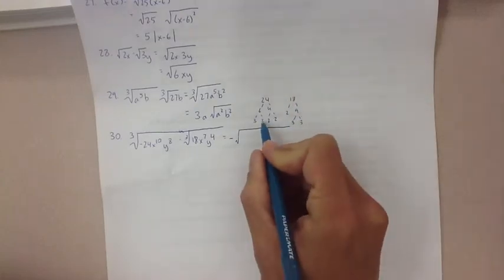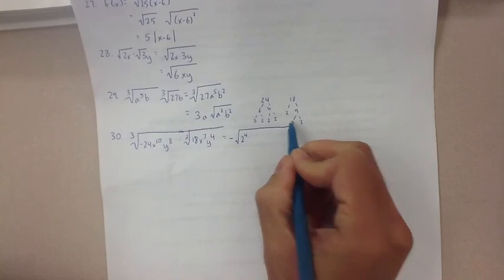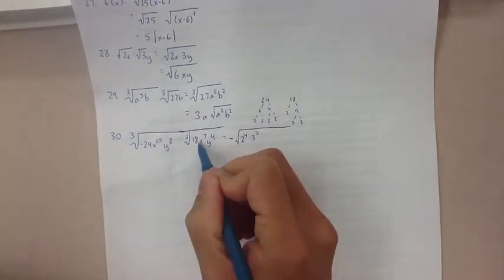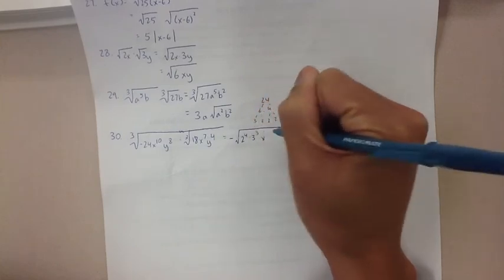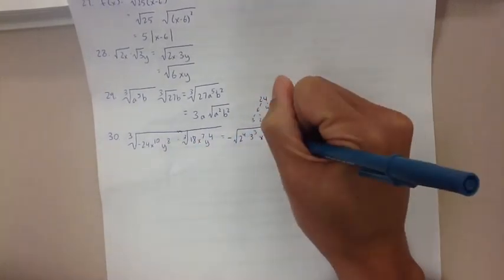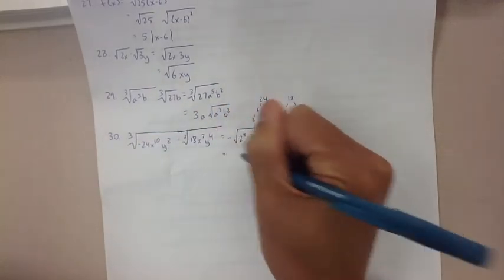So how many 2's do I have? I have 4 2's. That's 2 to the 4th. I have 1, 2, 3 3's. That's 3 cubed. With my x's, x to the 10th and x to the 7th, add those together to get 17. That's what you do when you multiply exponents. This makes y to the 12th. 8 plus 4 is 12.